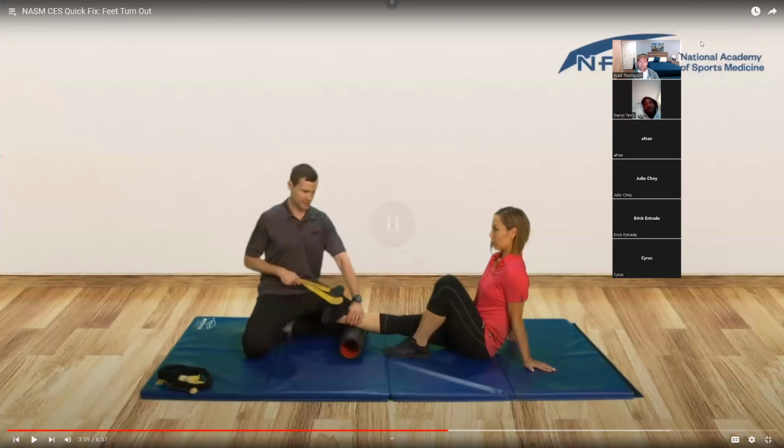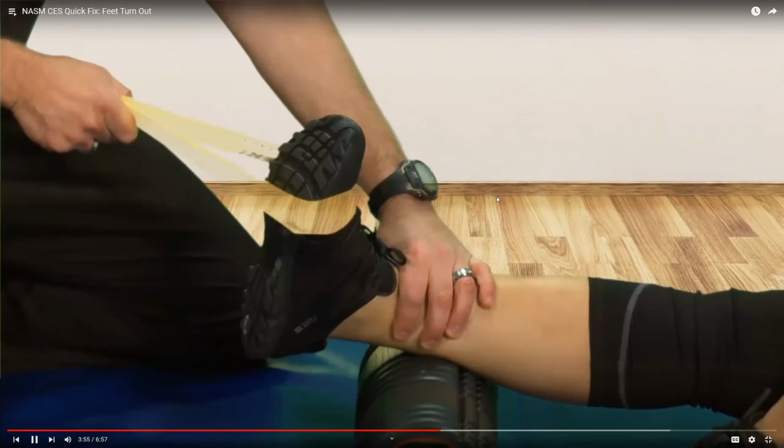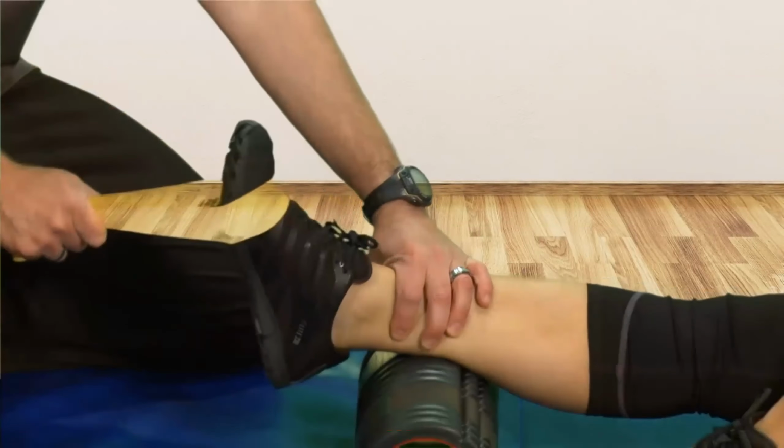Can you guys tell they're using a green screen, by the way? Like, it looks like the band is invisible. Anyway.